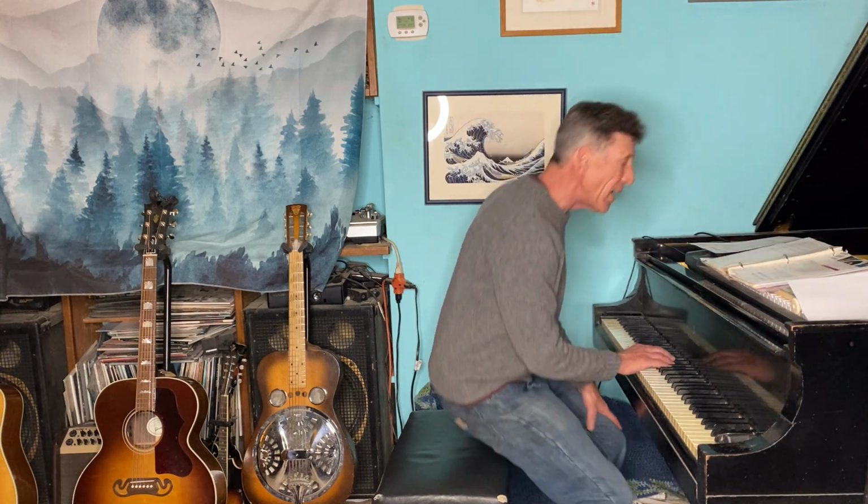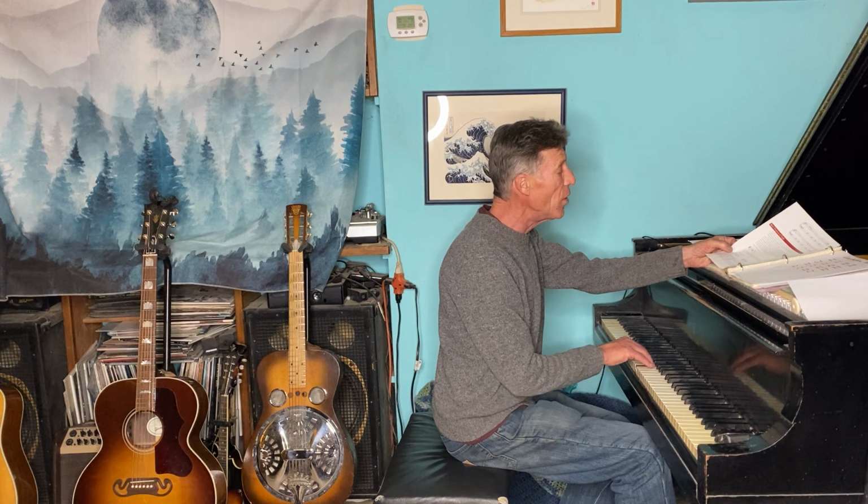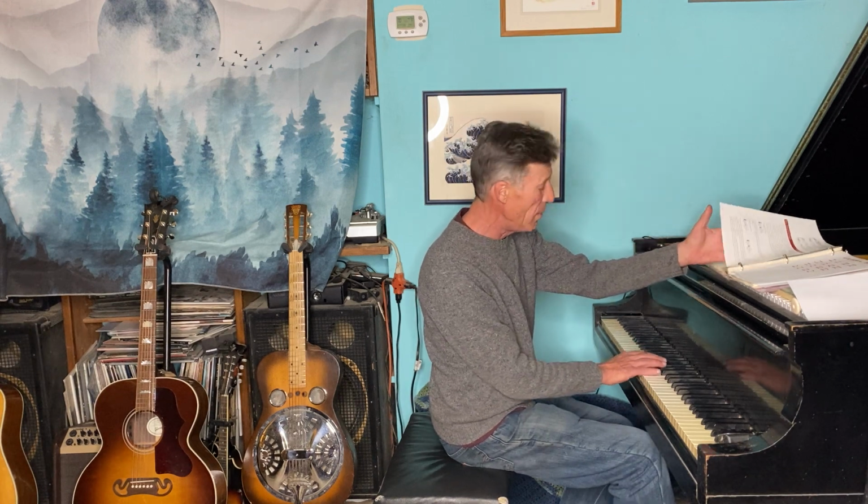So we could play that in any key, for instance, C. 1, 5, 5, 5, 6, 6, 6. 1, 5, 5, 5, 4, 3, 2, 1, 4, 5, 4, 3, 2. You could change it to any different key, and part of your homework will be to do that.